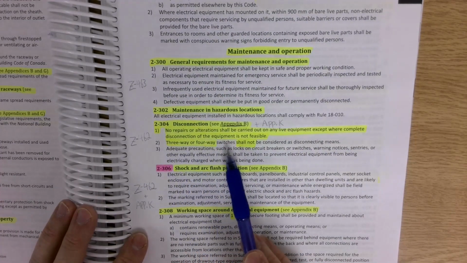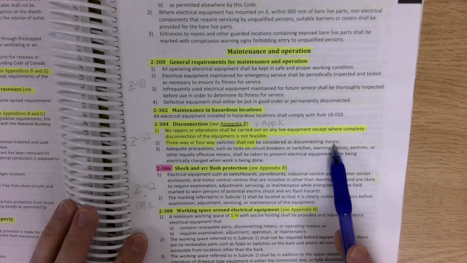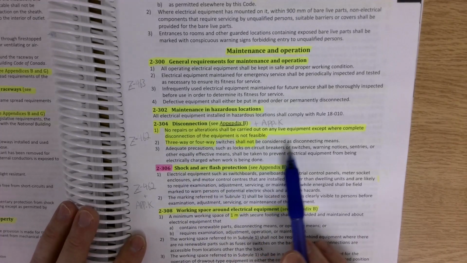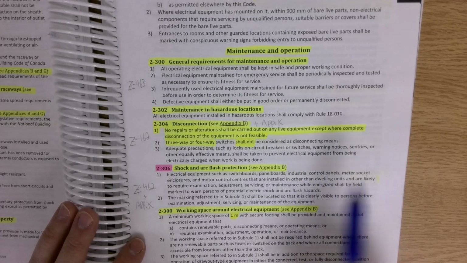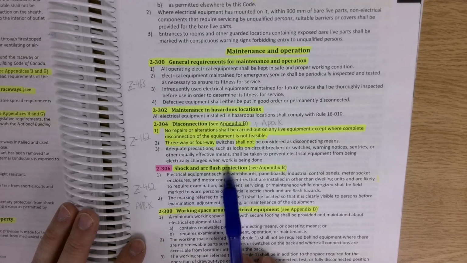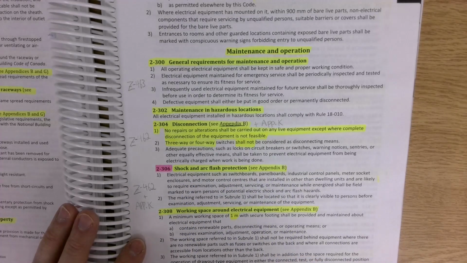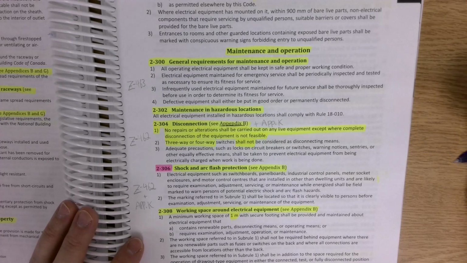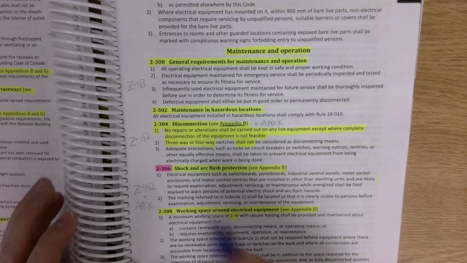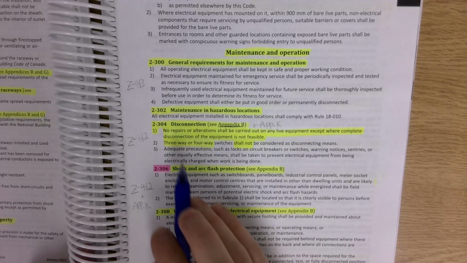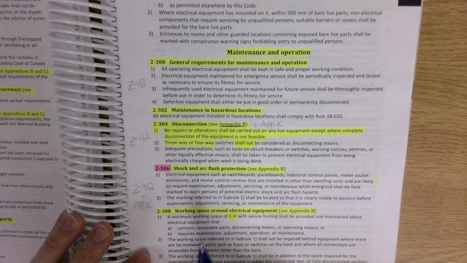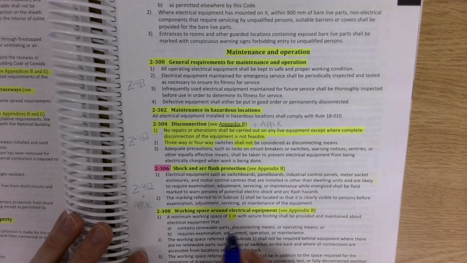3-way or 4-way switches shall not be considered as disconnecting means. Adequate precautions, such as locks on circuit breakers or switches, warning notices, sentries, or other equally effective means shall be taken to prevent electrical equipment from being electrically charged when work is being done. So, if you've ever turned off a disconnect and put on a lockout, tagout type situation, the codebook says, yeah, that's exactly what you have to do, right? You have to be able to lock a disconnect off so you can work on equipment that's not live.